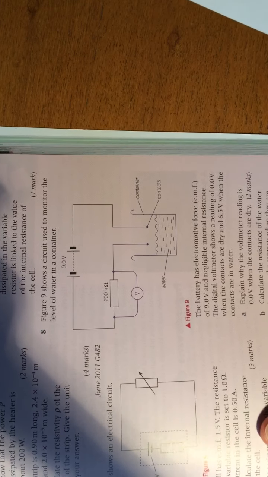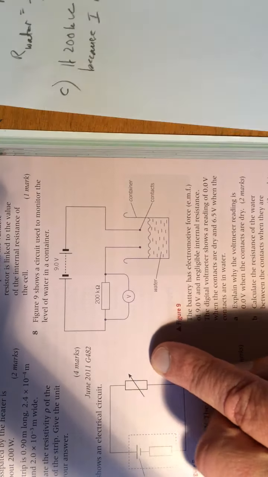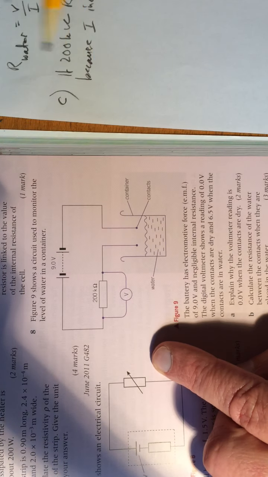Question 8 goes like this. Let's see if I can do this before the battery in my phone runs out.